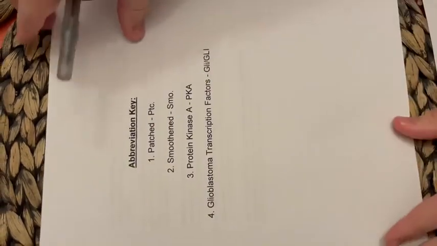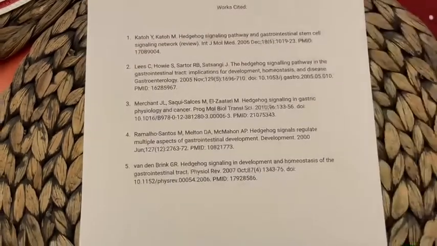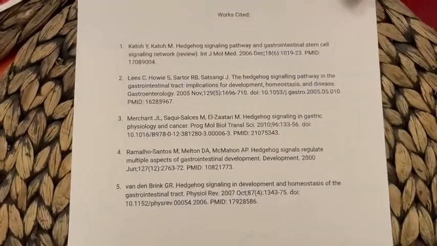Next we see here the abbreviation key and the works cited page.